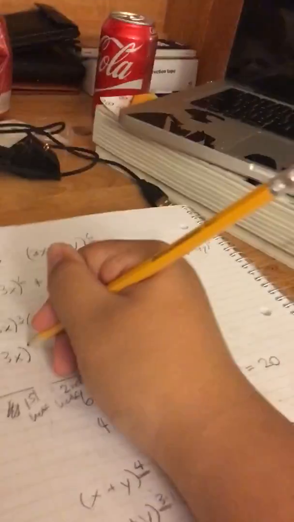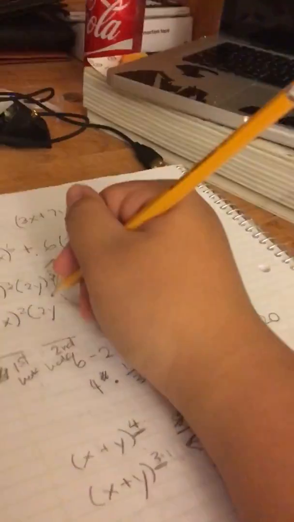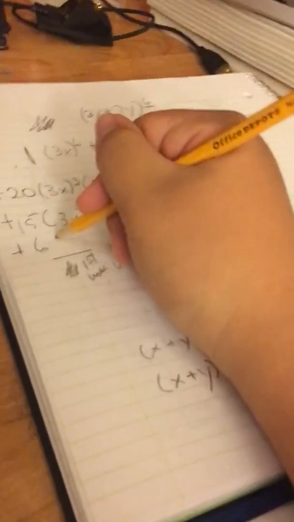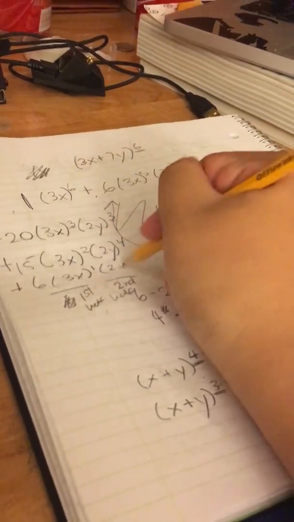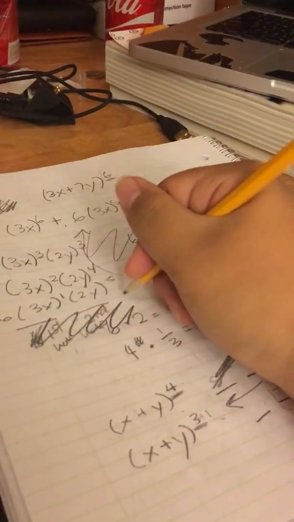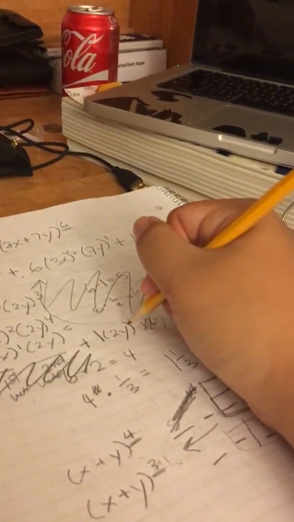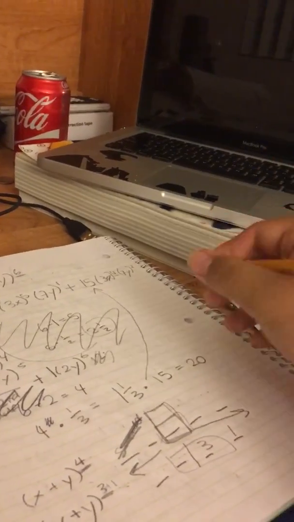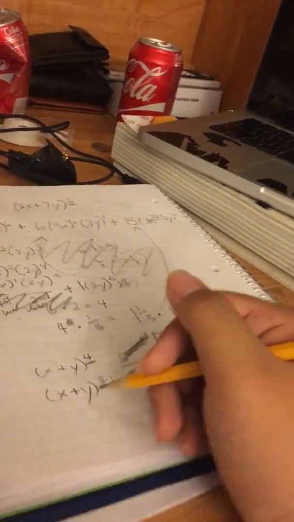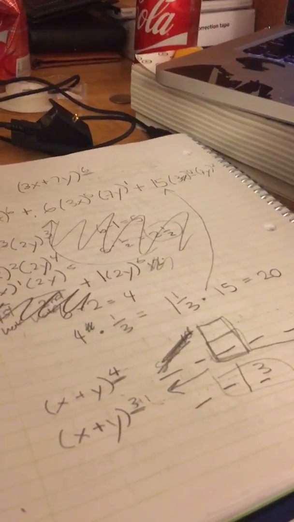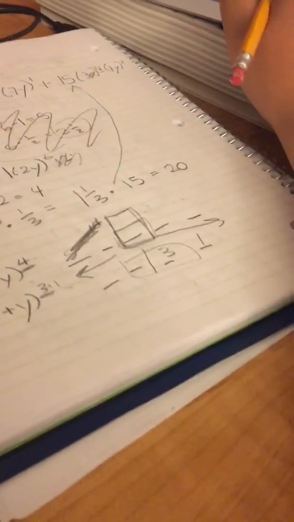15, 3x squared, 2y to the power of 4. Plus, then we're going to go 6, and then it's 3x to the power of 1, 2y to the power of 5. And the last term, plus 1, and there's no more 3x, there's only 2y to the power of 6. So if we were to simplify it, it is 1 times 3 to the power of 6, which I cannot do by head. I'm going to use a calculator. I hope that your teacher lets you use a calculator for questions like these.